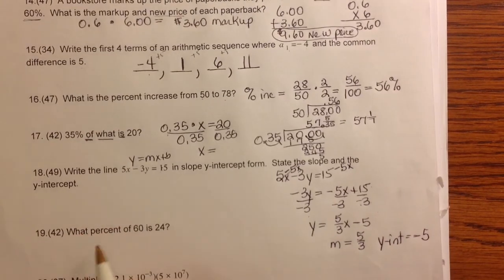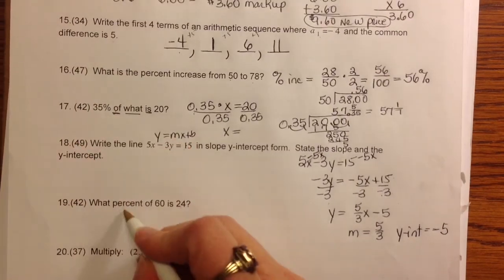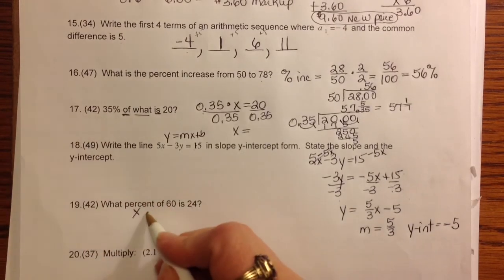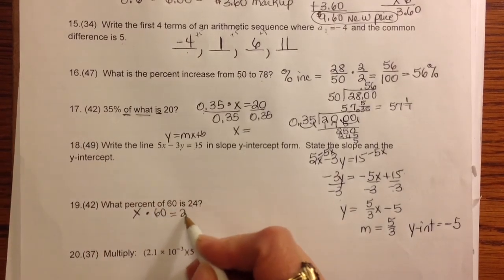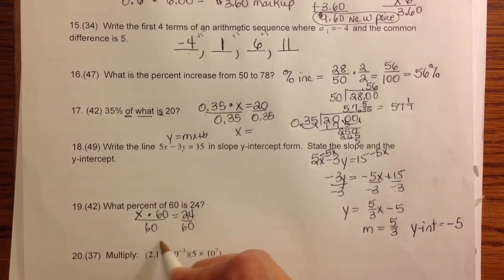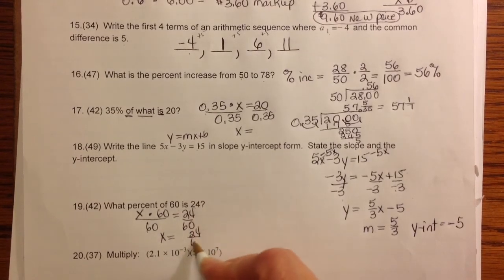Number 19, what percent of 60 is 24? So the percent's what I want to know. We'll make that our x. Sometimes I put a p so it helps me remember to write a percent. Times 60 equals 24. Well, the 60 is what's attached to the x that we need to get rid of. So we'll get x is equal to 24 over 60.